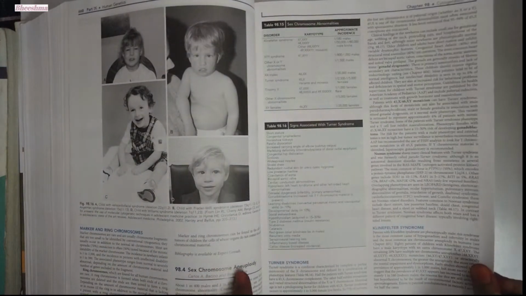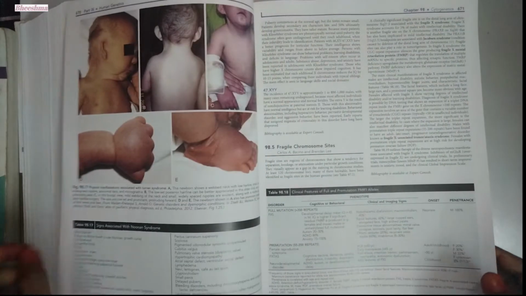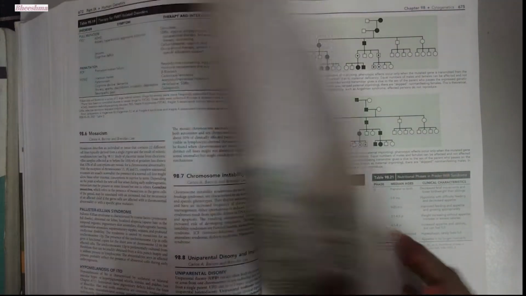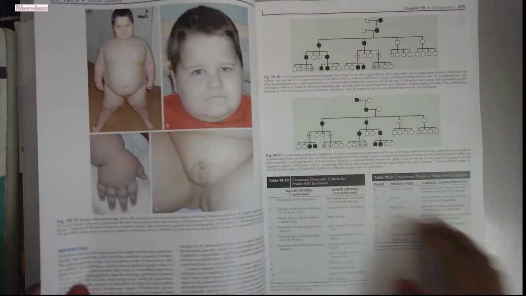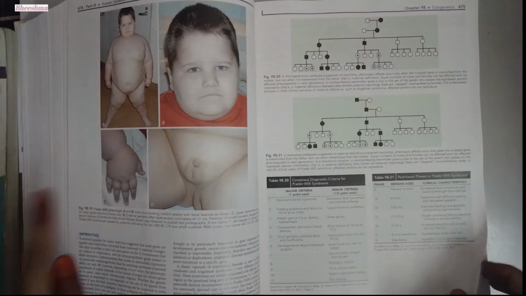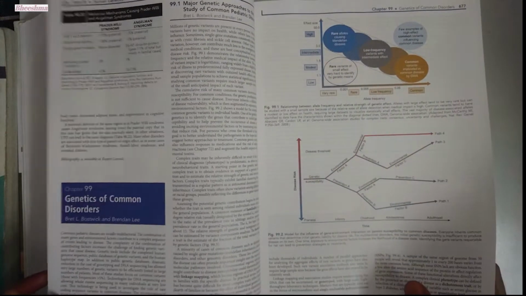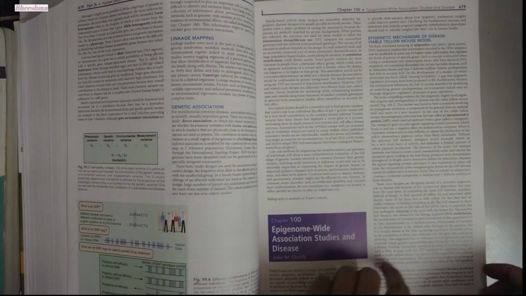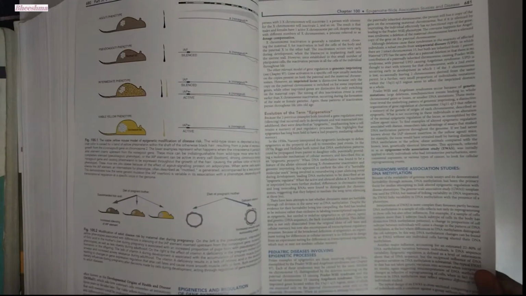Then about sex chromosome aneuploidy like Turner syndrome, Klinefelter syndrome. Then fragile chromosome sites. Then here uniparental disomy like Prader-Willi phenotype. The picture is shown clearly. Then about genetics of common disorders. Then chapter number 100, epigenome, genome-wide association studies and diseases.